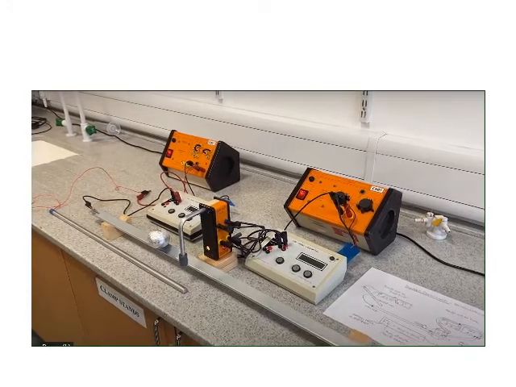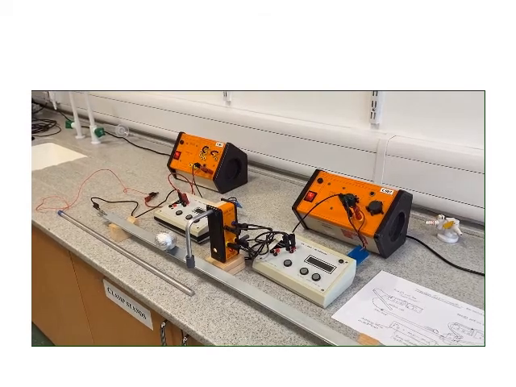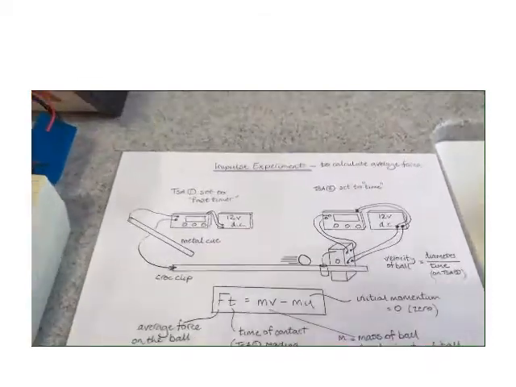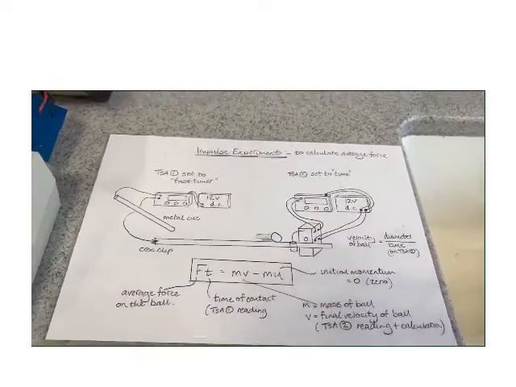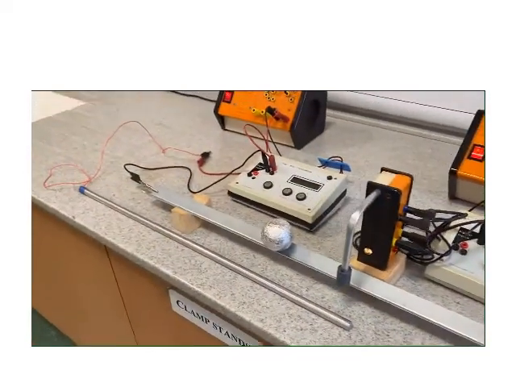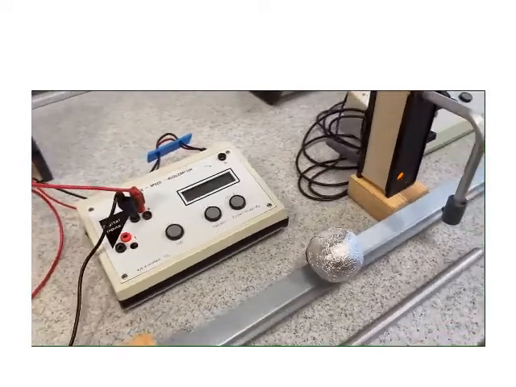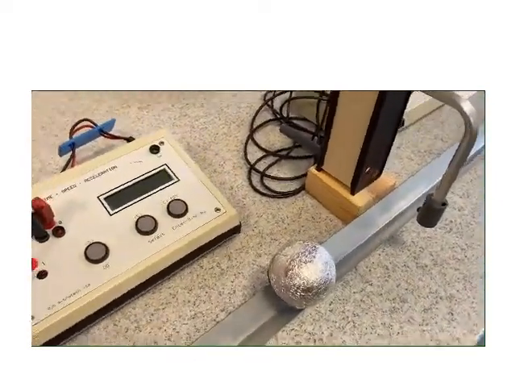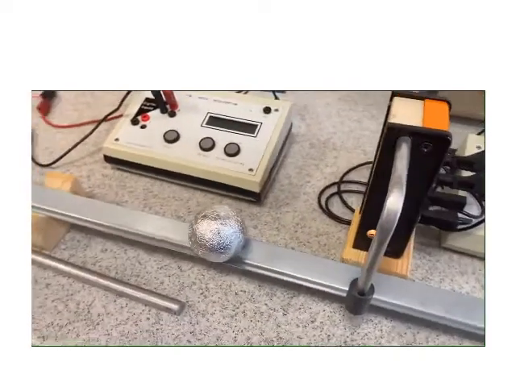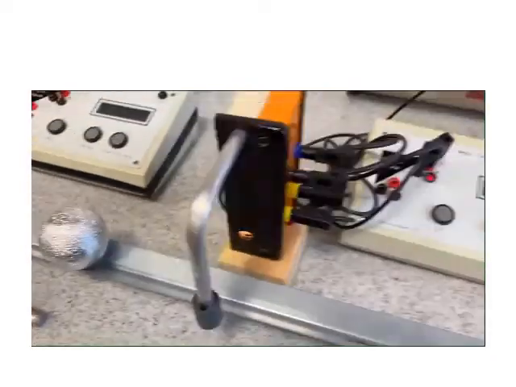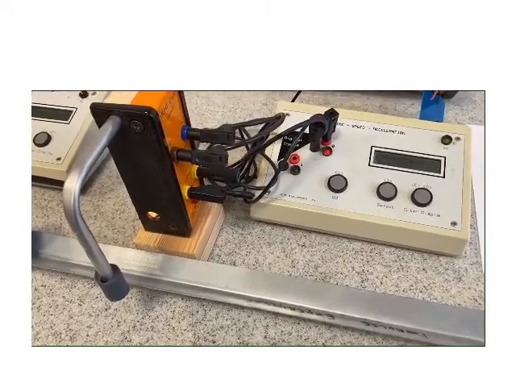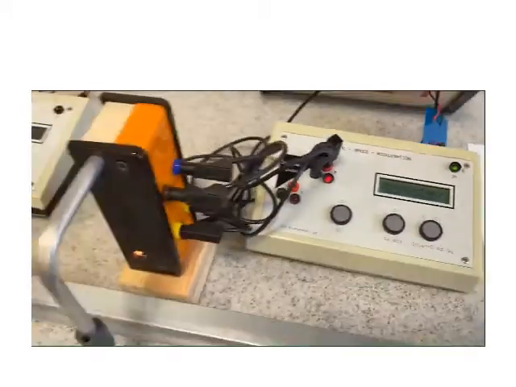Okay troops, another exciting Higher Physics experiment here. Today we're going to try and calculate the average force that we exert on a ball when we hit it with a cue. And we're going to try and do that by measuring the change in momentum of the ball. Its initial momentum is 0, and then we're going to measure its velocity when it goes through the light gate using a TSA.